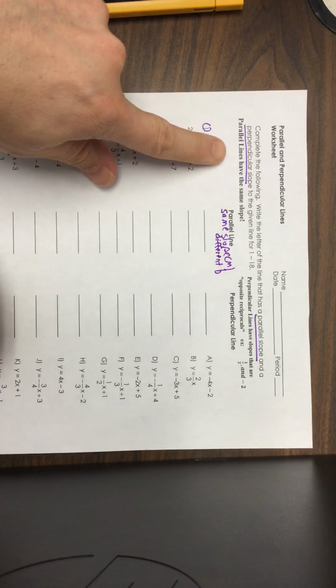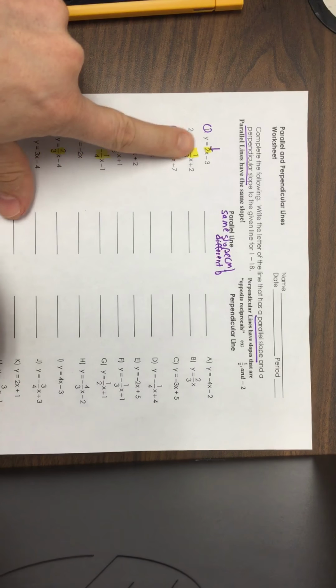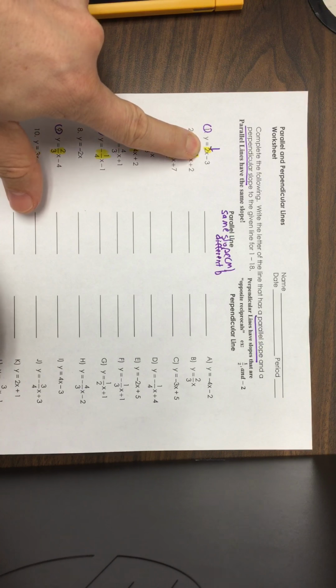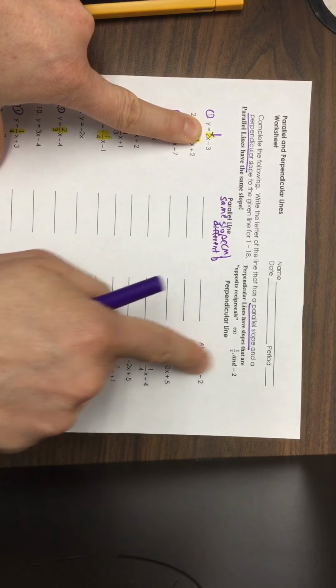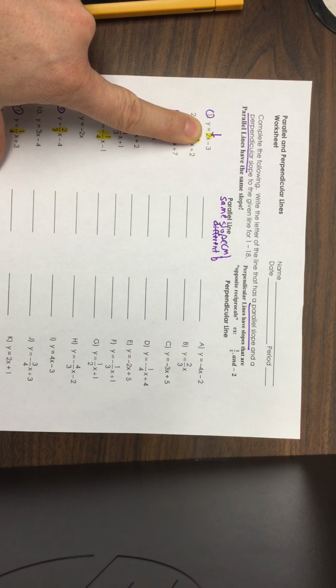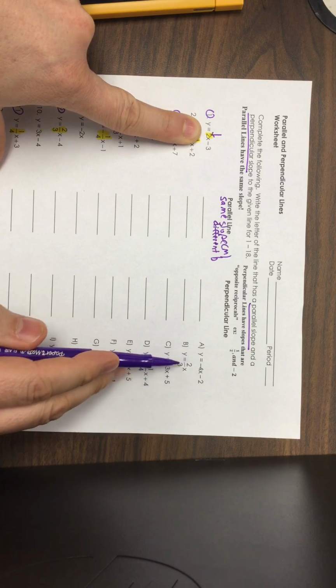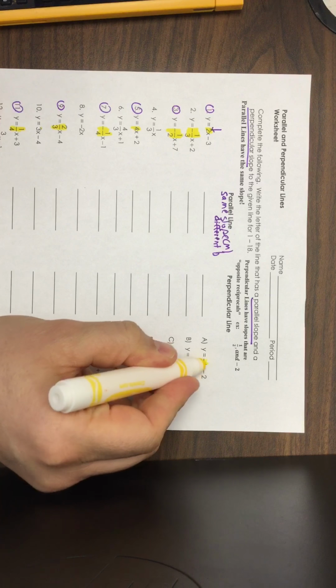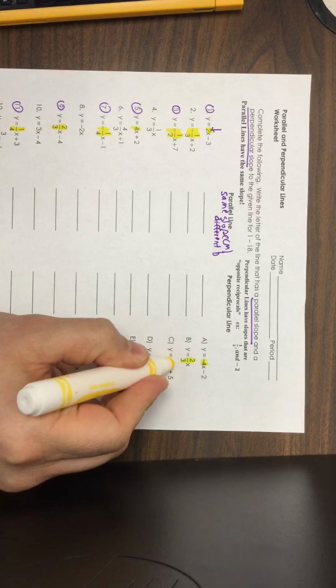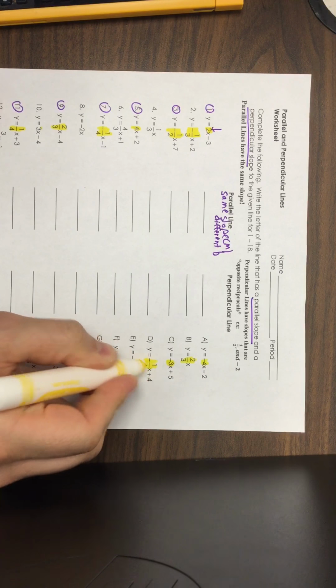So notice on all these odd numbered questions, I already highlighted the m number, the slope. The slope of number 1 is 2. I need to scroll down through my answer choices and find another one that has a slope of 2. You see, that one's -4, that one's 2/3, and so on. I'm going to highlight the slopes in all my answer choices, just like I did over here. -4, 2/3, -3, -1/4.